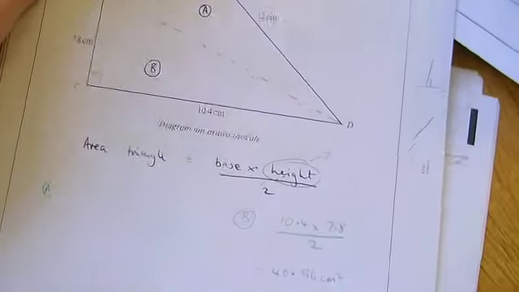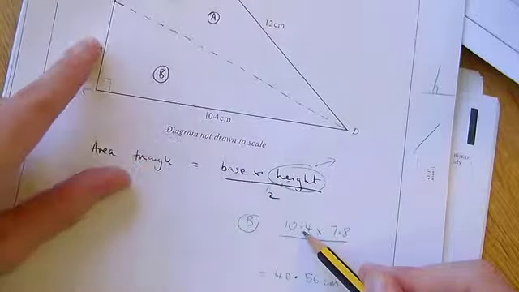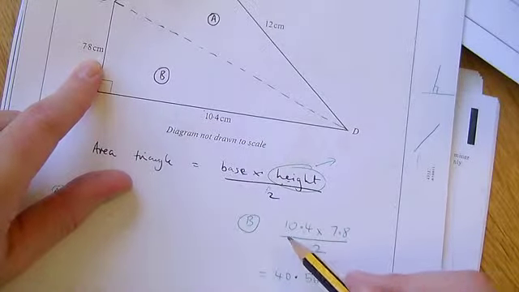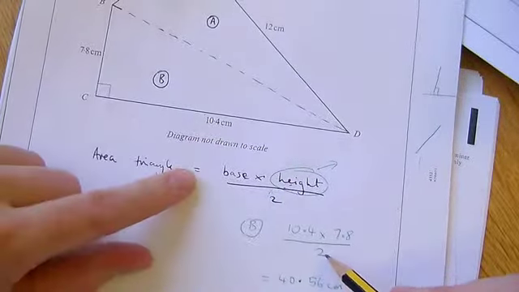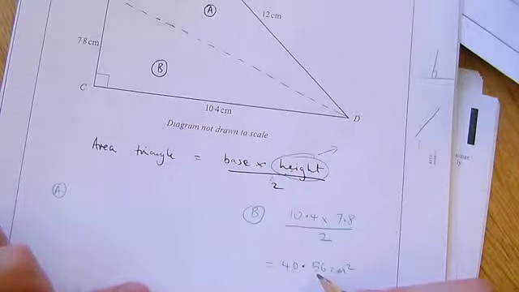So, for triangle B, you want to do the base, 10.4, multiplied by 7.8, and then we want to halve that answer. Okay? And that should come to 40.56 centimetres squared.